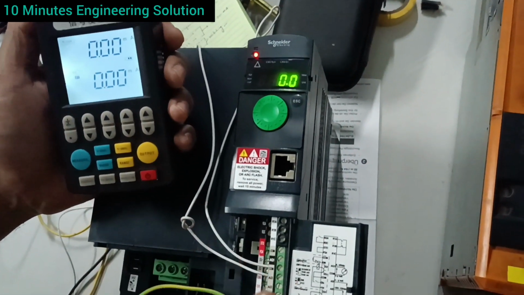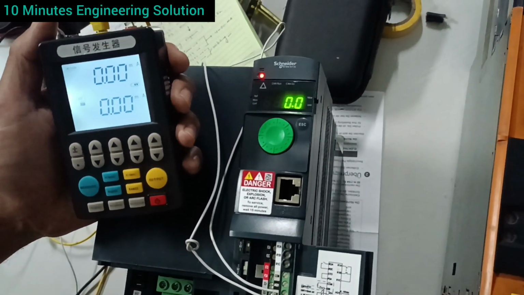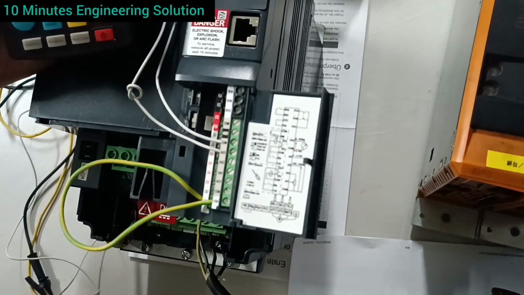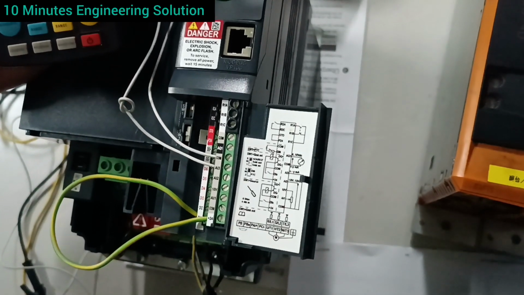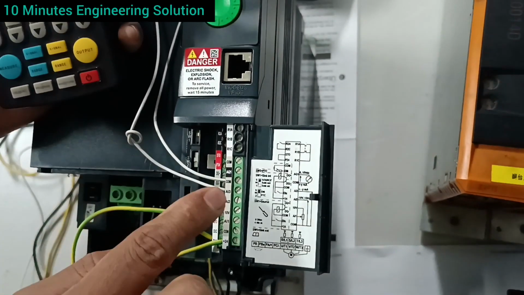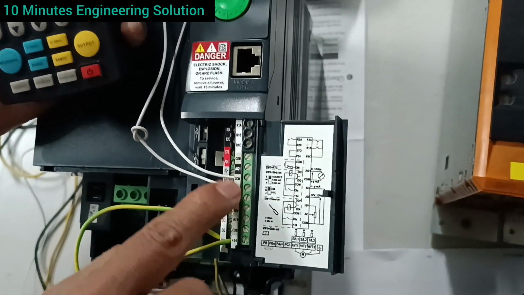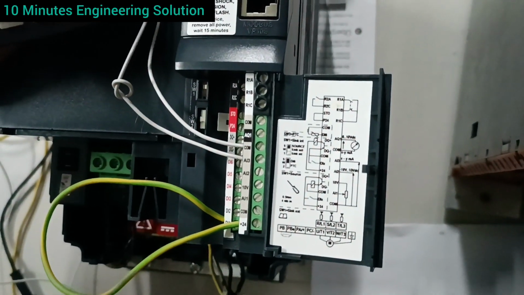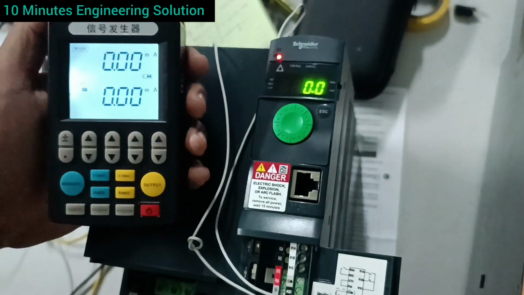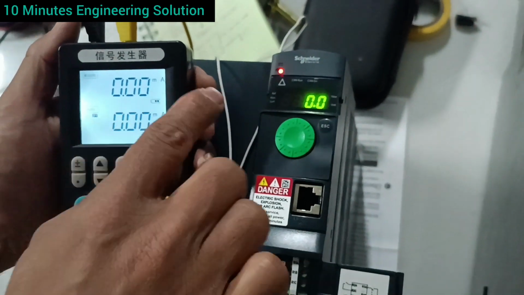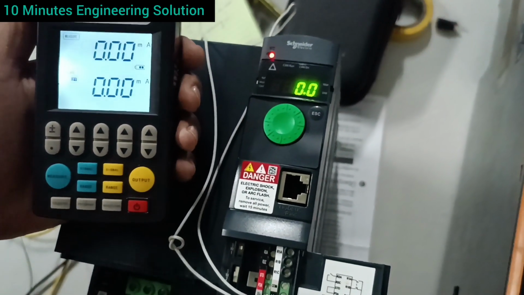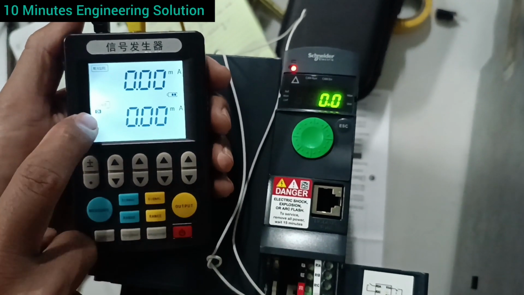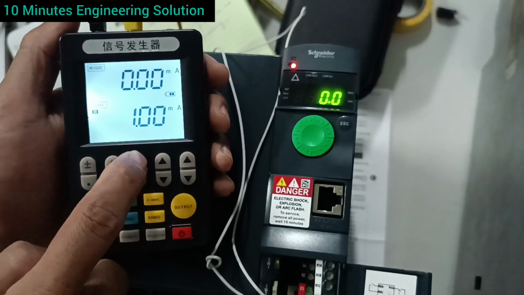Now I'll show you what happens in the VFD and the motor after applying the 4-20 milliampere. Please stay with me until the end of the video. You need to check before giving the 4-20 milliampere signal. You have to verify the connections: 4-20 milliampere common and AI3 connections, and the 24 volt and DI1 switching signal. Okay, now I give the signal.